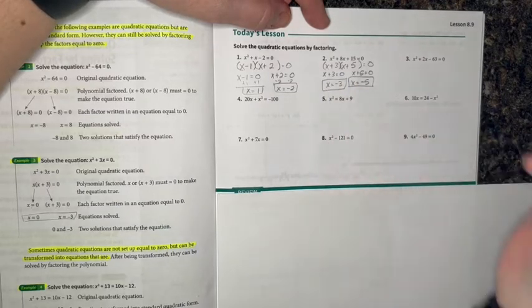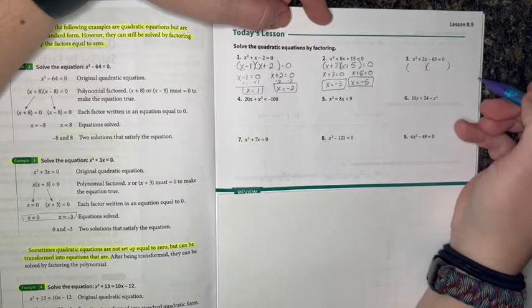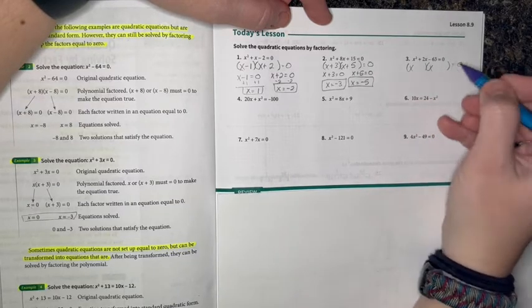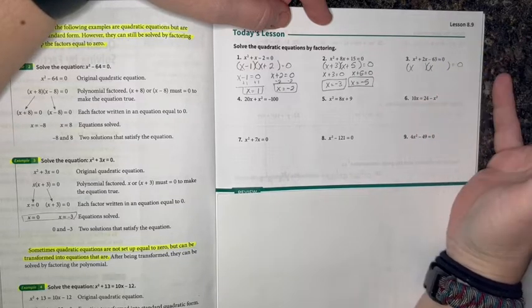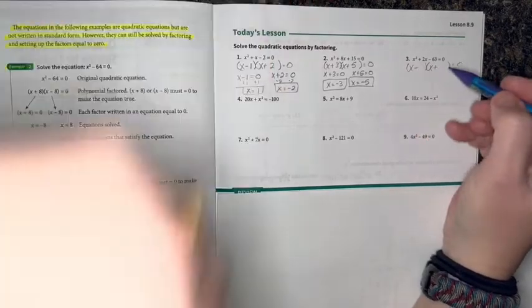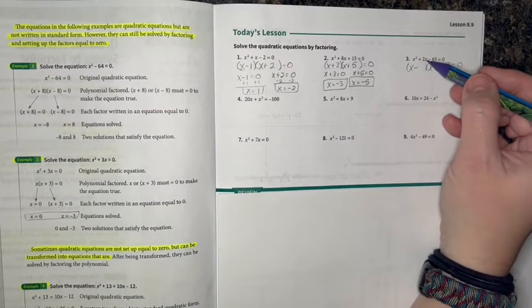Okay. What about number 3? Well, I've got x squared plus 2x minus 63 equals 0. x squared is a perfect square. 63, of course, is not. It's a negative, so I have a negative and a positive. What factors of 63 subtracted from each other are going to give me a positive 2?